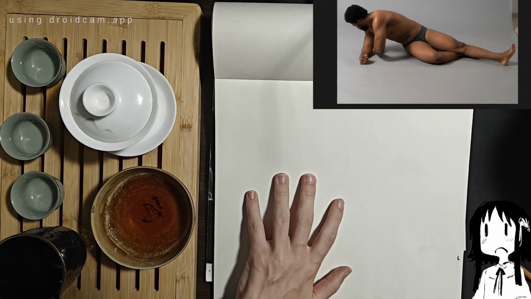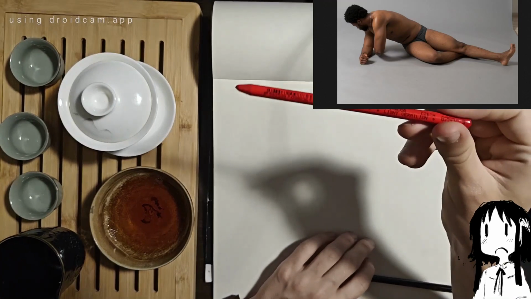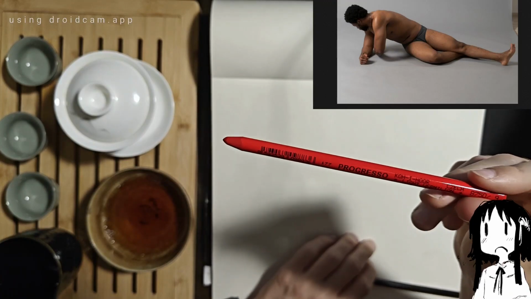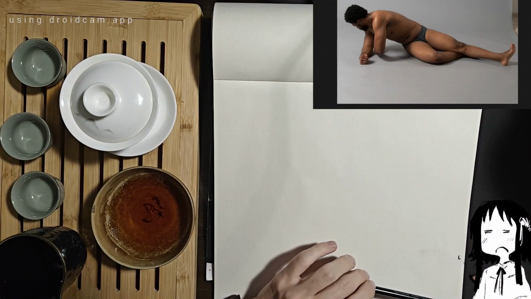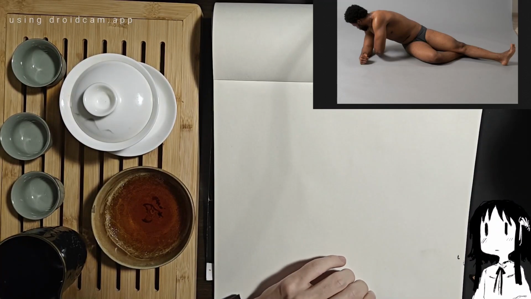So I'm going to be drawing. Normally, I would be drawing with these. I found them quite nice. These are Progresso pencils from Kohinoor. However, I have also found that these pencils are not quite good on camera.